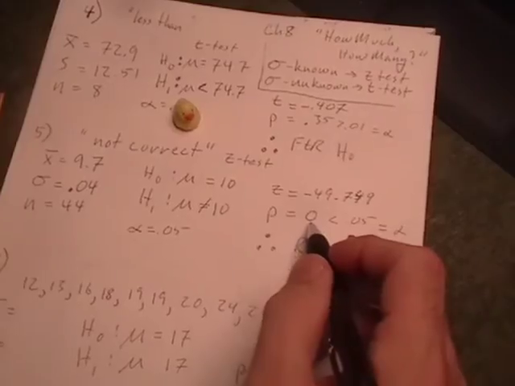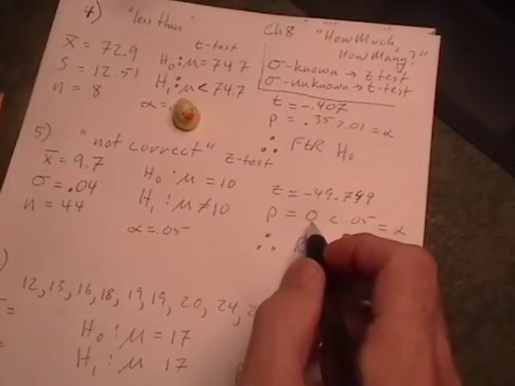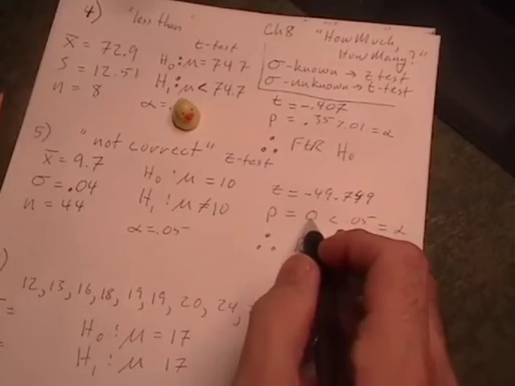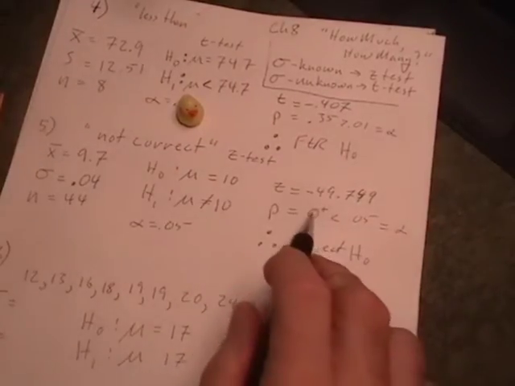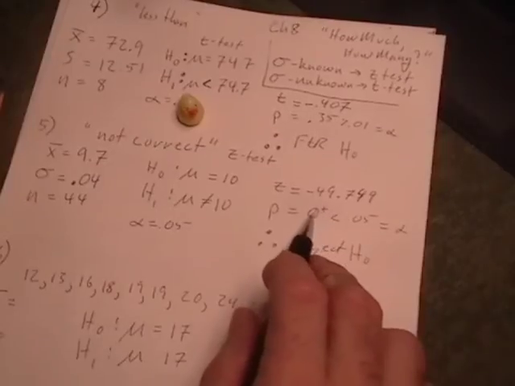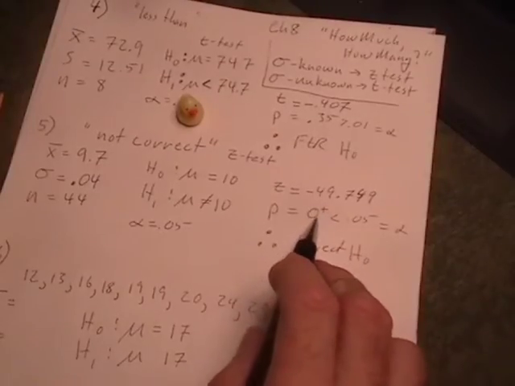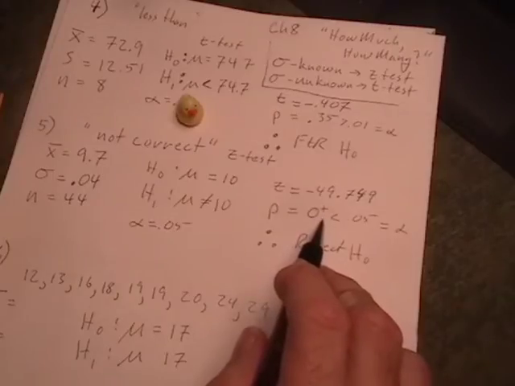I'm sometimes uncomfortable writing 0 because it's slightly more than 0. I'm more comfortable writing 0 plus, which tells me that it's slightly more than 0. It's on the positive side of 0, but so close to 0 that we can call it 0.